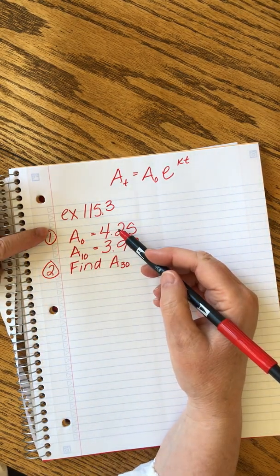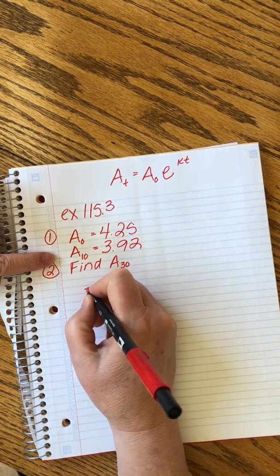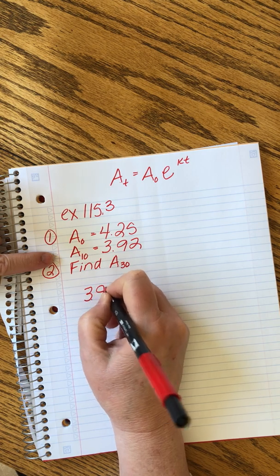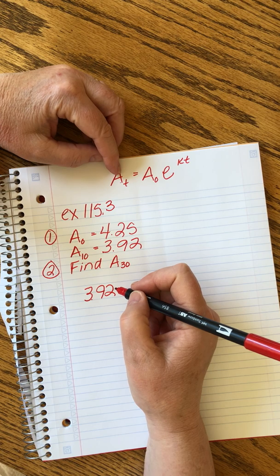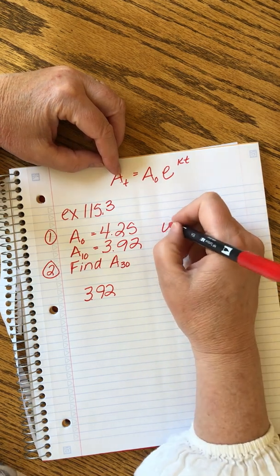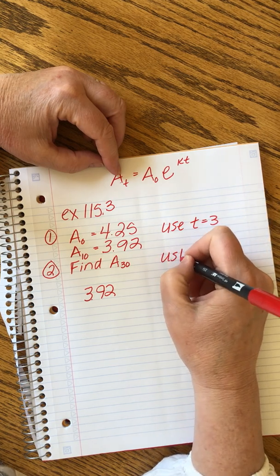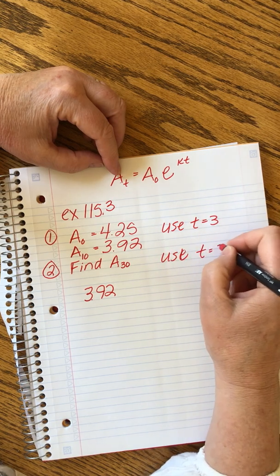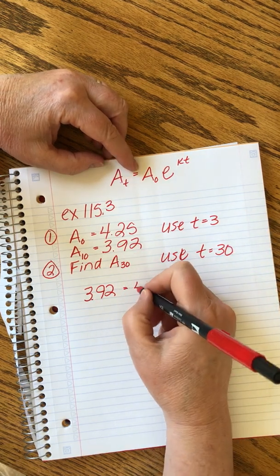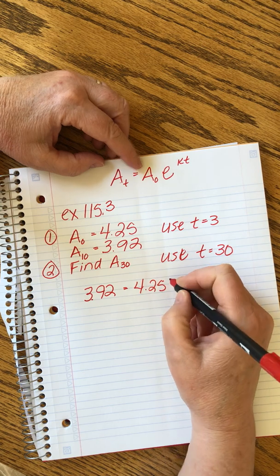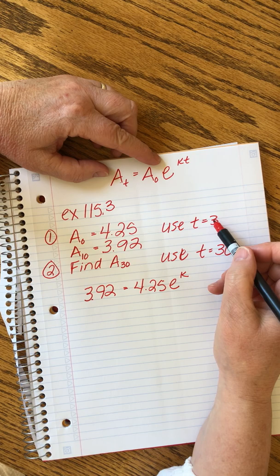So let's set this up. First we solve for k. So 3.92 fits with this, right? We're using a t of 3 for the first part. 3.92 equals the original amount, 4.25, times e to the k, we don't know, and we're using 3.